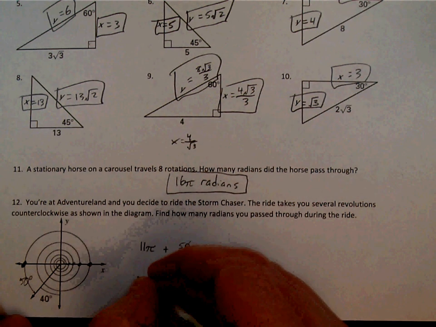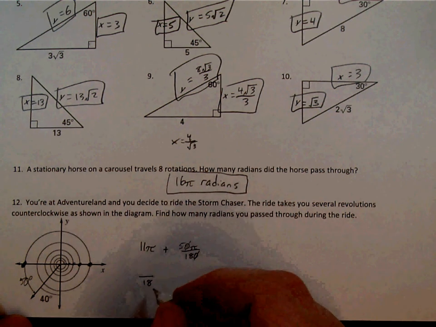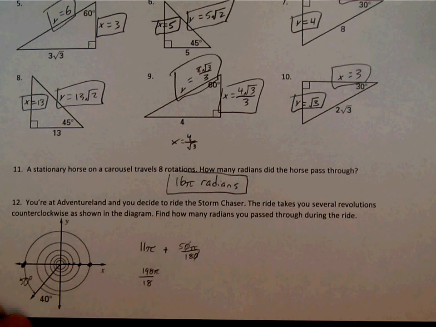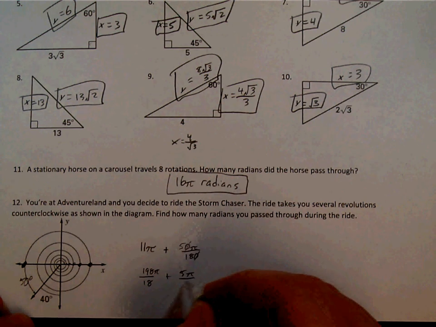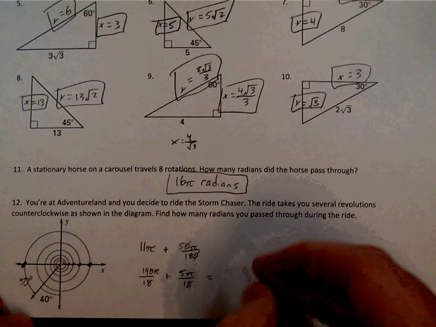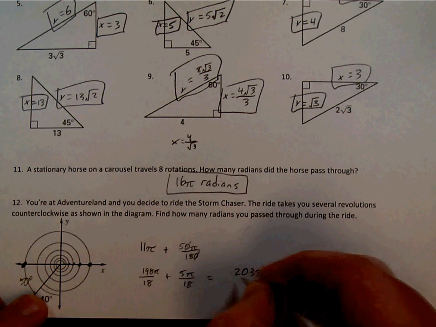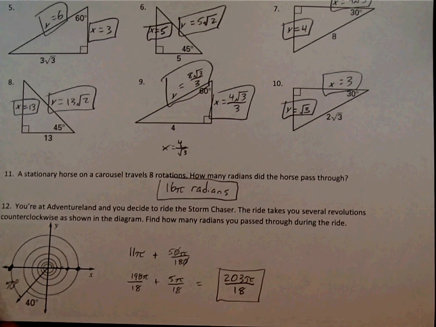I want a common denominator. So I would like to convert my 11 pi to a denominator of 18. So I have to take 11 times 18, 198 pi over 18, and then over here I've got my 5 pi over 18. And so now I can add together 203 pi over 18. That's how many radians were passed.